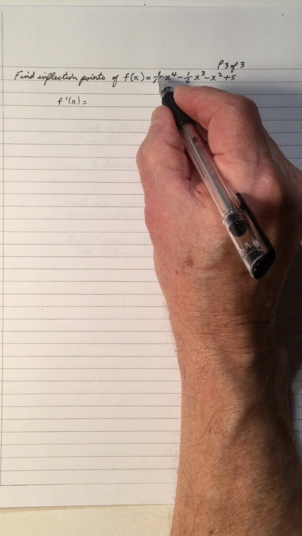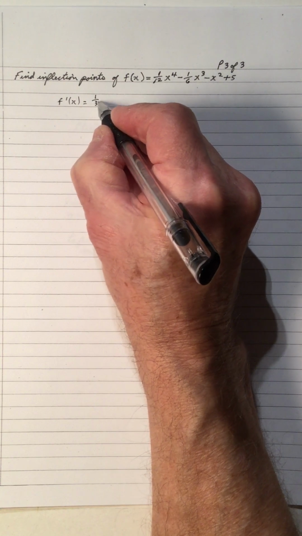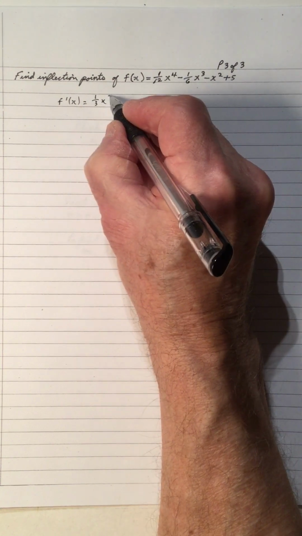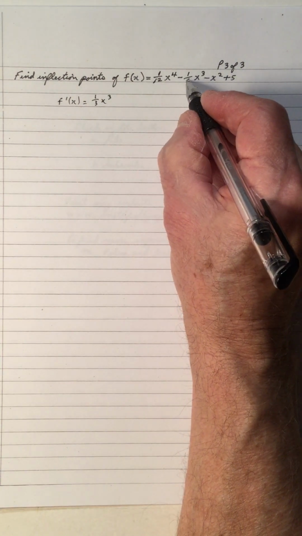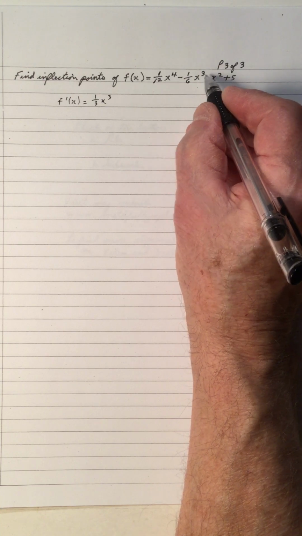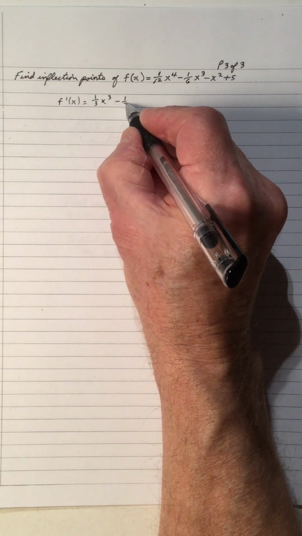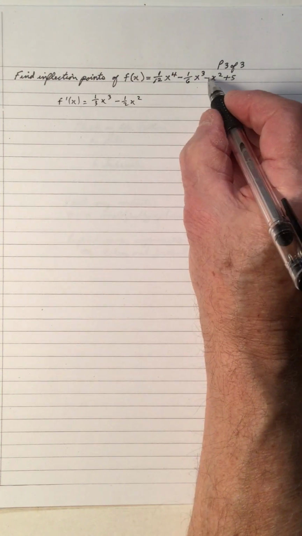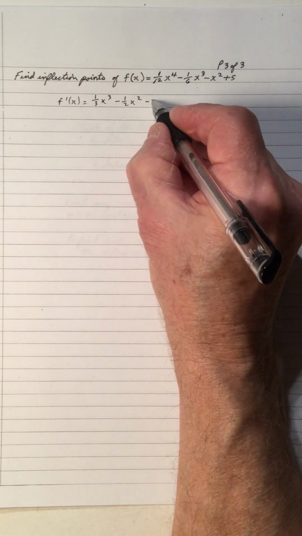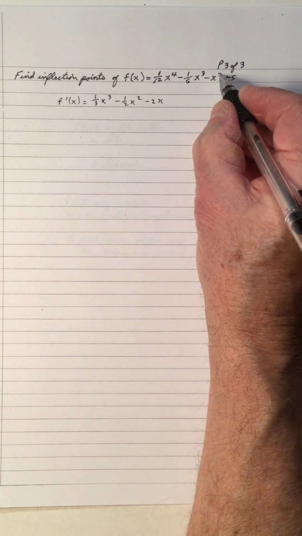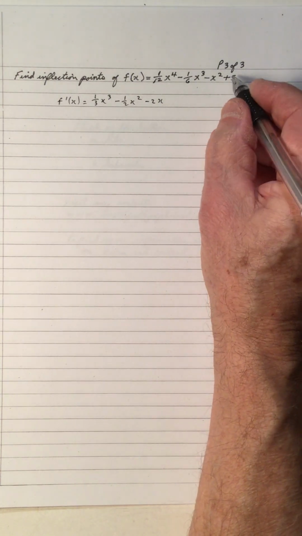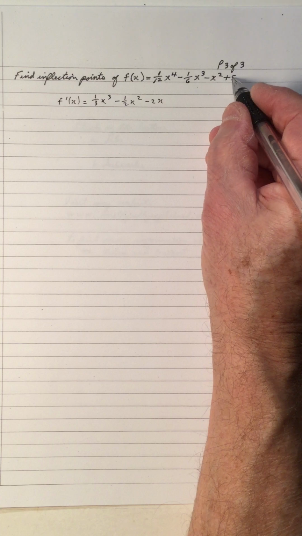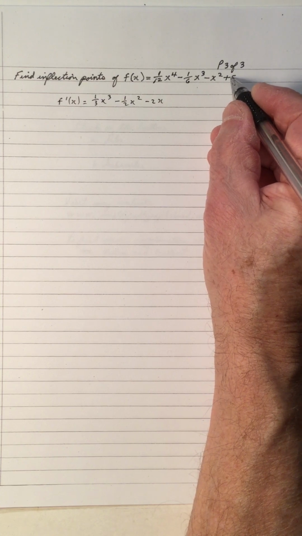And 4 times 1/12 is 1/3. The 4 becomes 3. 1 over 6 times 3 is a negative 1/2. And 3 becomes 2. And negative 1 times 2 is negative 2. X to 2, take away 1 is 1. And that's a constant term, no linear term. Derivative of a constant term is 0.